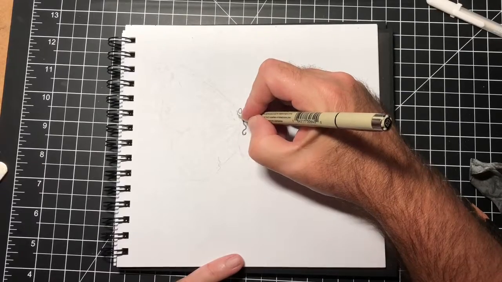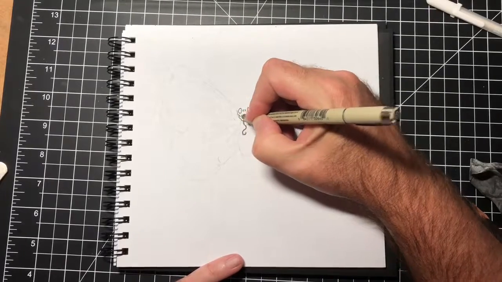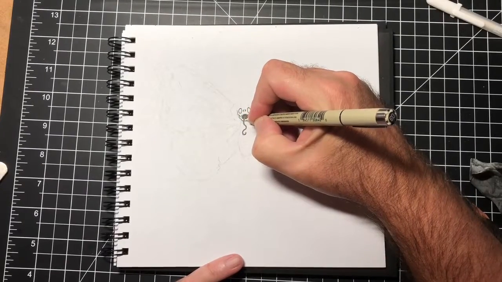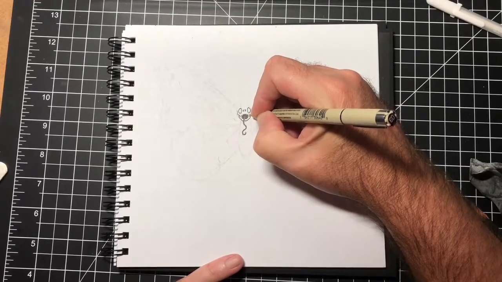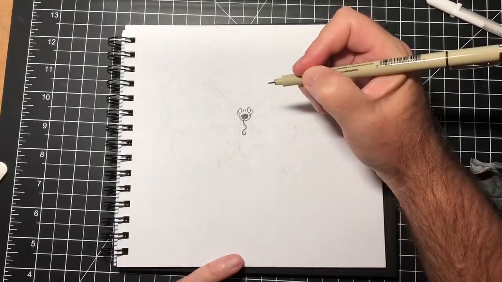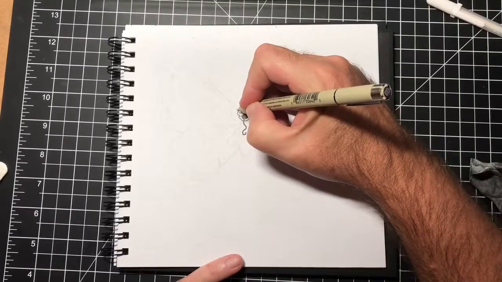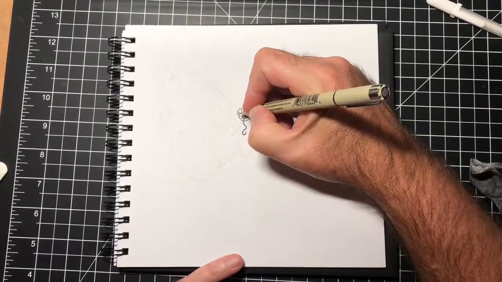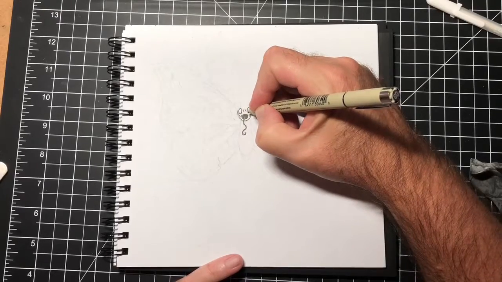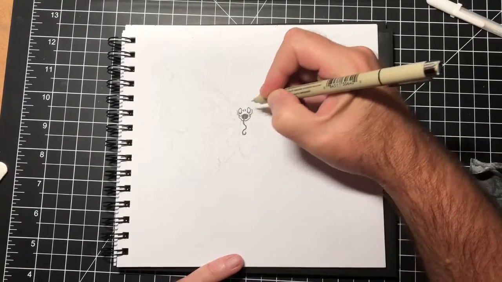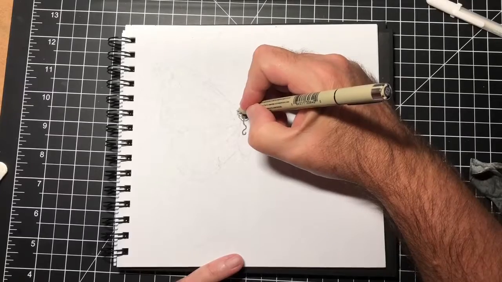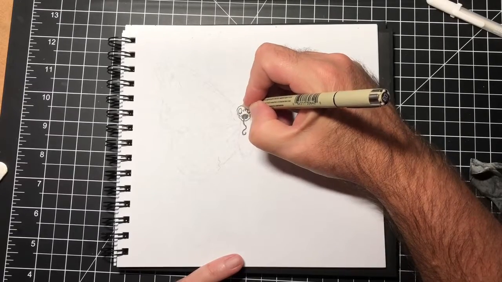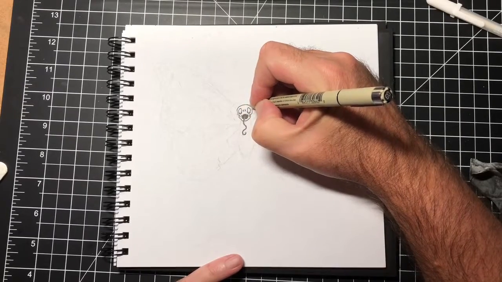I wanted to give this guy, though, not a realistic looking butterfly schnoz or anything. I wanted it to be kind of a creepy face looking butterfly here. So that's why you're seeing all of this. There we go. All right, let's get his head in there. It looks a little bit skeleton-like.